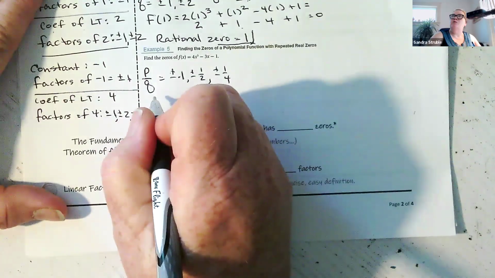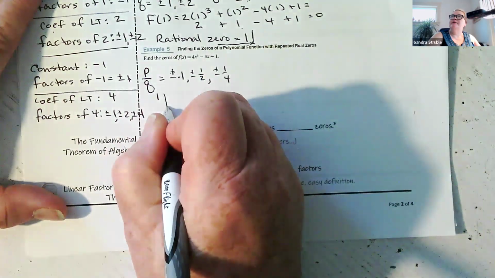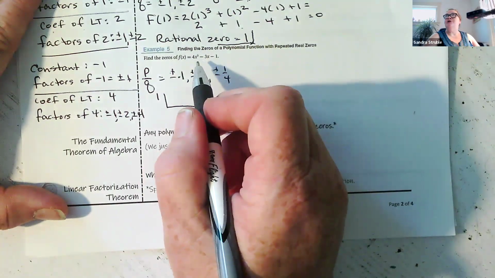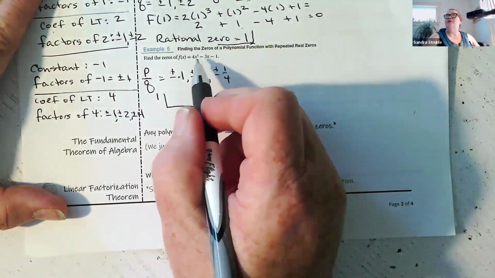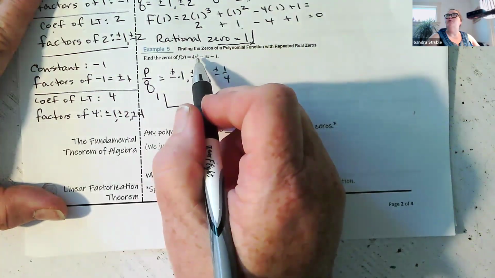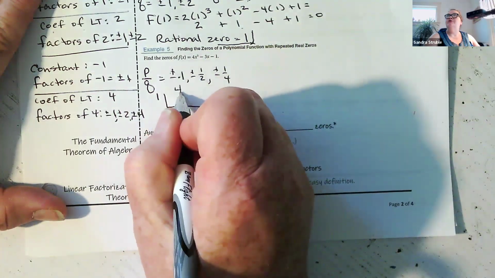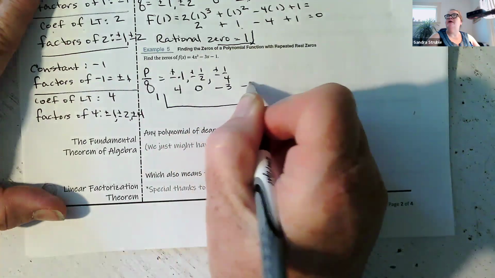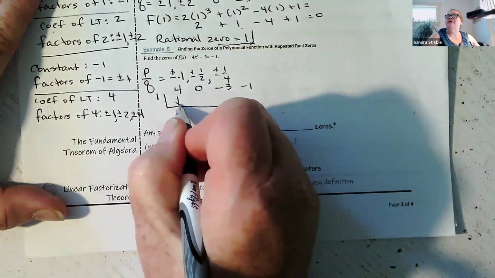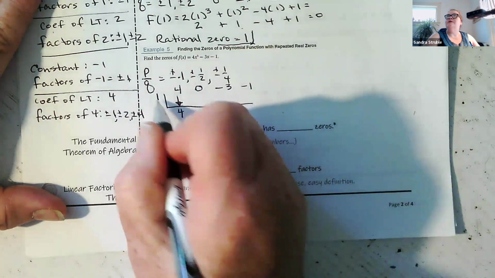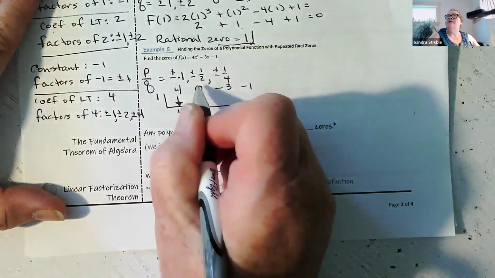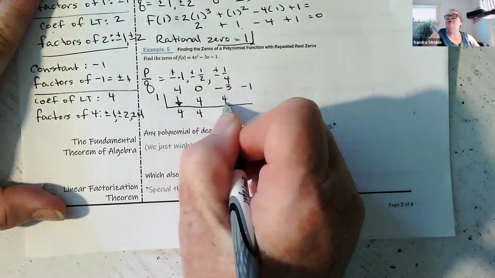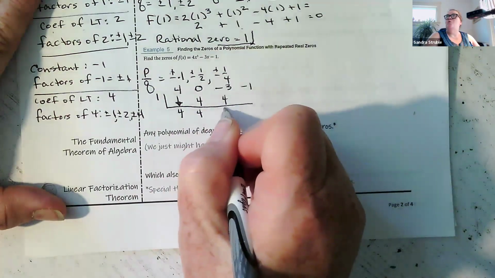Okay. So I'm going to take 1 and synthetically divide it into my polynomial. Again, make sure that you've got all of your x's represented. We're missing the x squared. So x cubed, x squared, there's my x, there's my constant. Bring down your 4. 1 times 4 is 4. 0 plus 4 is 4. 1 times 4 is 4. -3 plus 4 is 1.